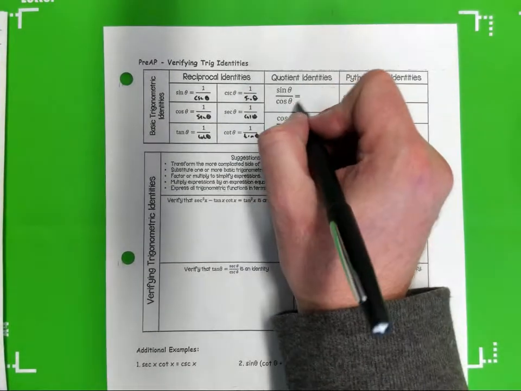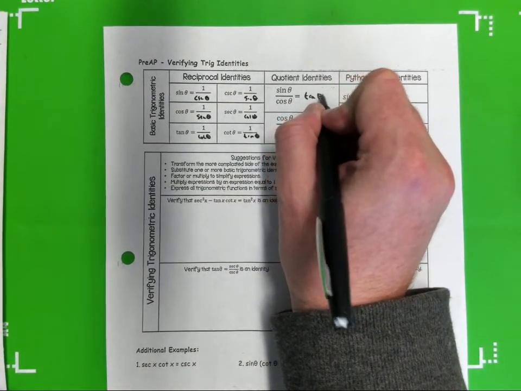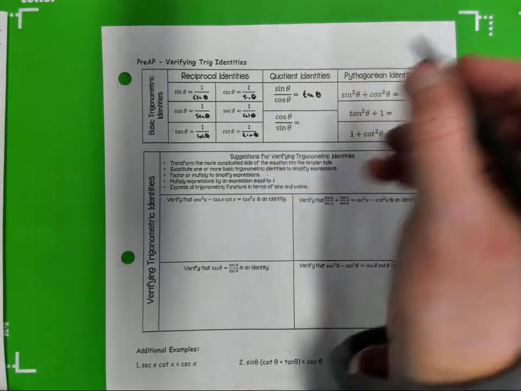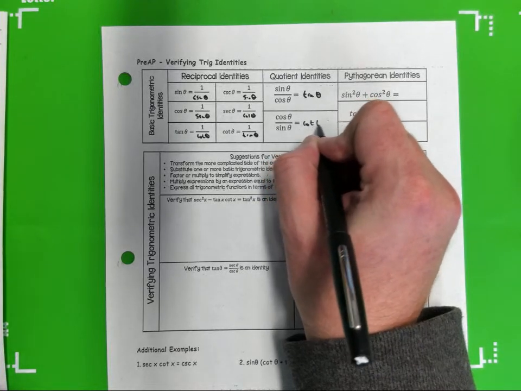Quotient identity. Sine theta over cosine theta equals tangent of theta, because tangent is y divided by x. Sine is your y, cosine is your x. Cosine divided by sine is cotangent of theta.